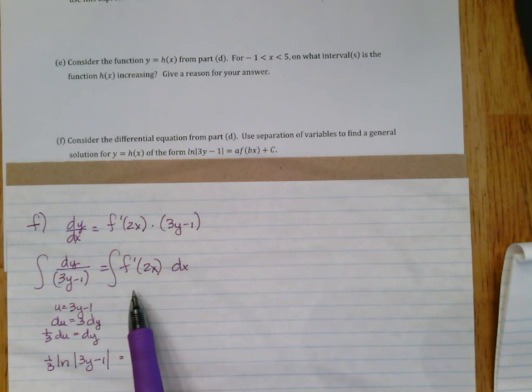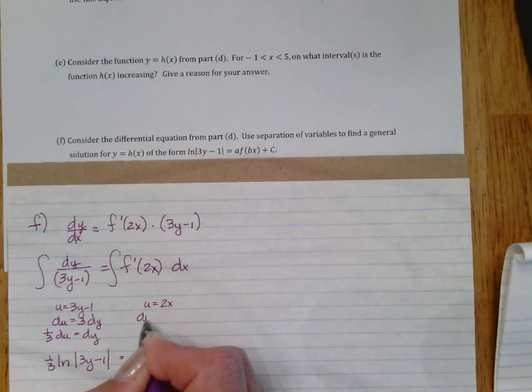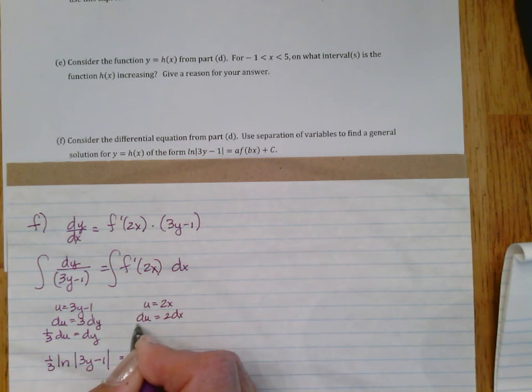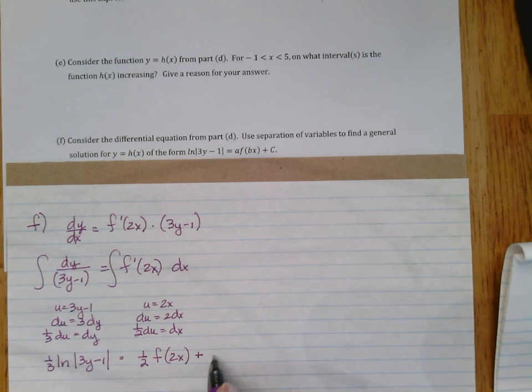Now when we integrate f prime of x at some inside, we're going to get f of x. But this is also a u substitution. U is 2x, du is 2 dx, or 1/2 du equals dx. So when we integrate that, we're going to get 1/2 your function f of x at the inside plus a c.